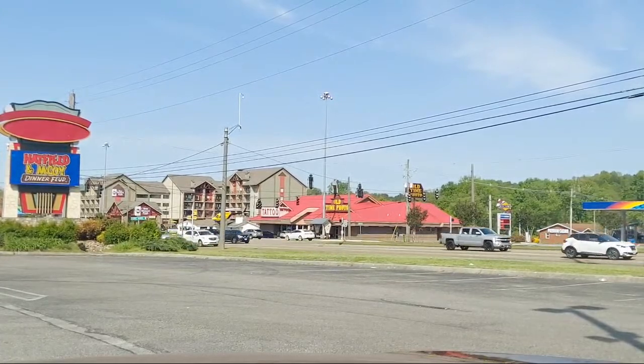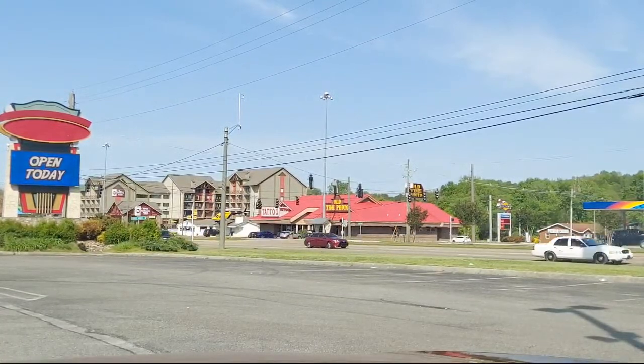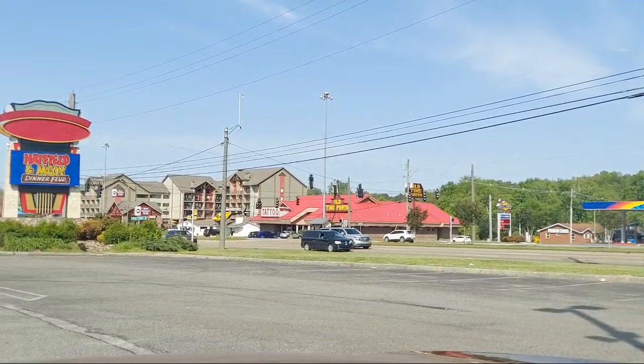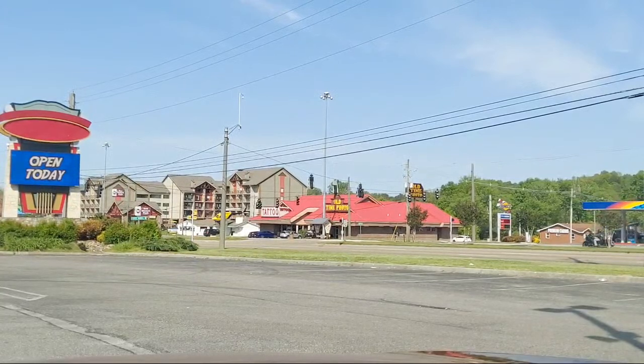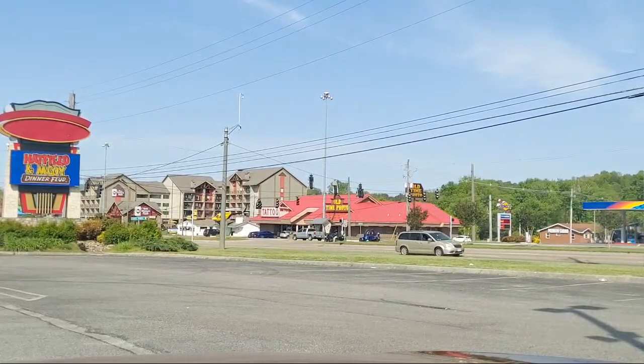That's another reason why I want to move further out, because in my area, in Wears Valley, people have really discovered it, and they're putting up cabins all over the place. It is a beautiful town. It is still a quiet side of the Smokies, like Townsend is, but it won't be that way much longer. I'm sure of it.